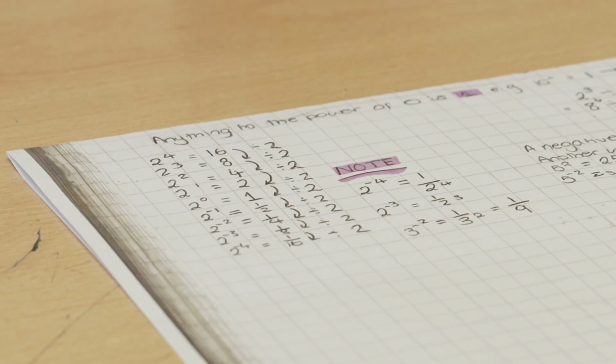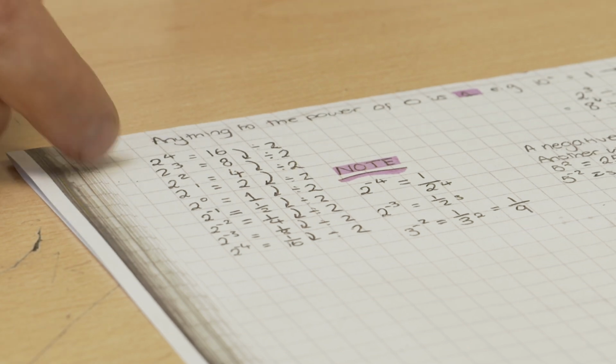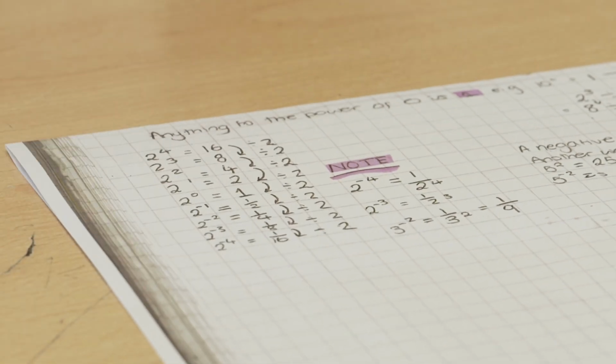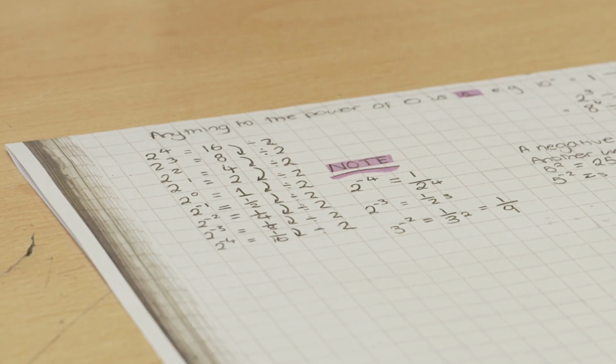Here's an example where we ask students to write down 2 to the power 4, 2 to the power 3, 2 to the power 1, 2 to the power 0, and then spot the connections, divided by 2 each time, and extend the pattern to say what 2 to the power 0 would be and 2 with negative powers. So they developed the rule for themselves rather than just being told it by me.